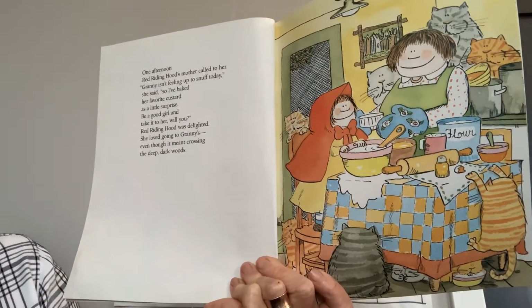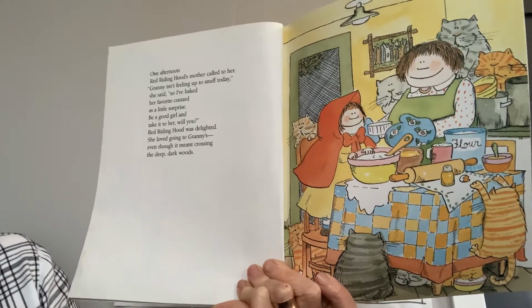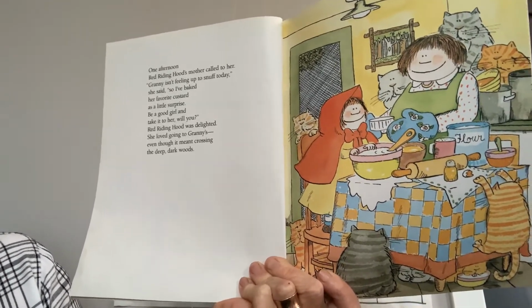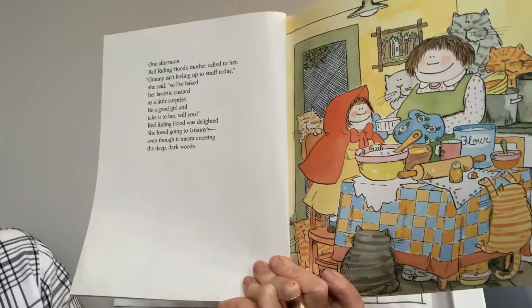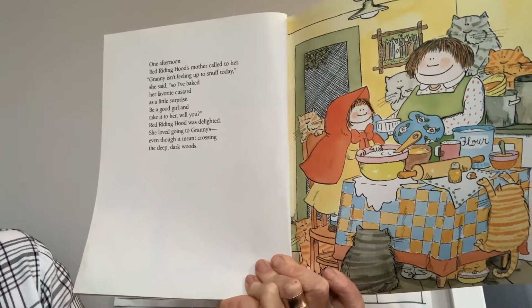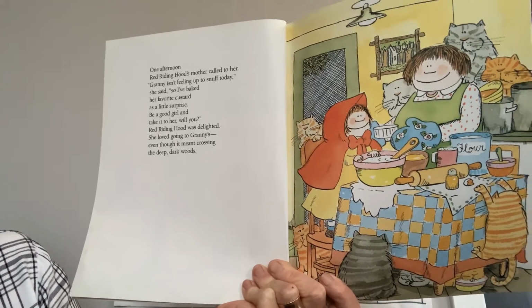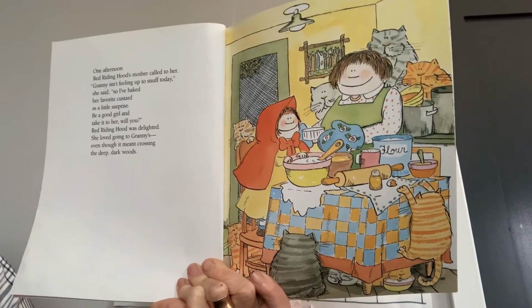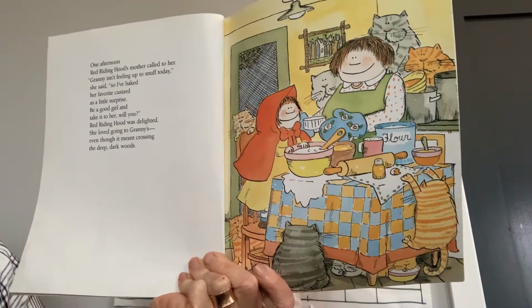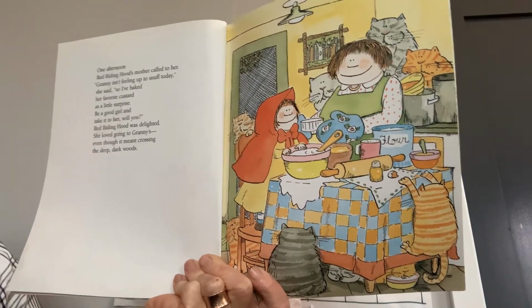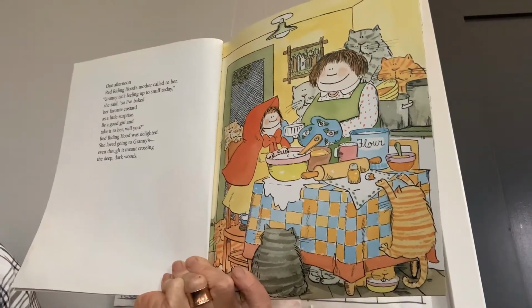"Granny isn't feeling up to snuff today," she said, "so I've baked her favorite custard as a little surprise. Be a good girl and take it to her, will you?" Red Riding Hood was delighted. She loved going to Granny's, even though it meant crossing the deep, dark woods.